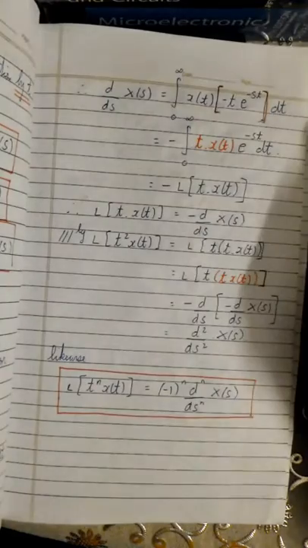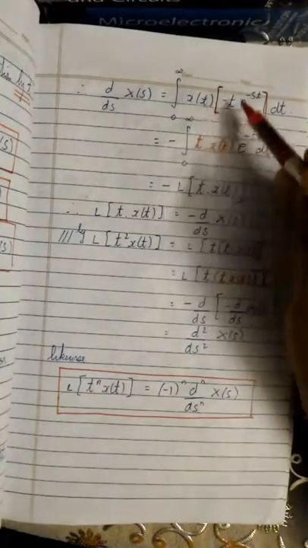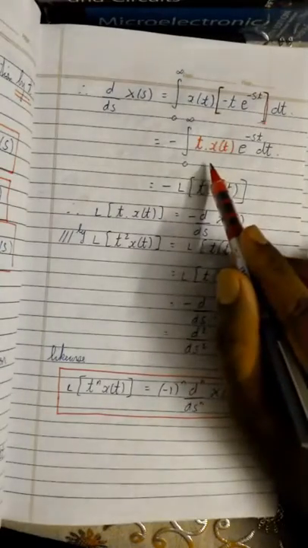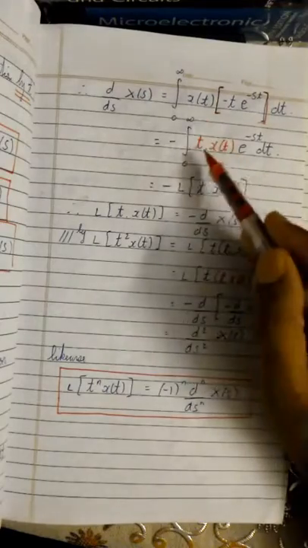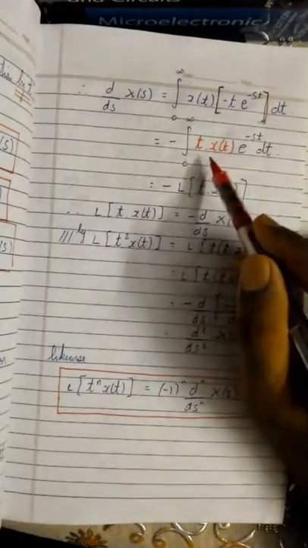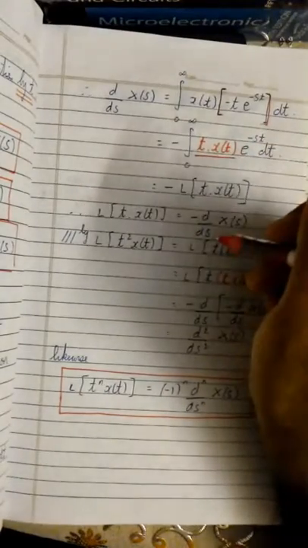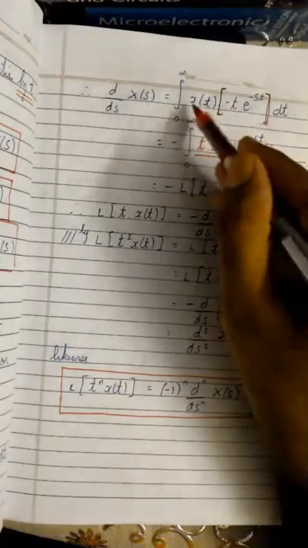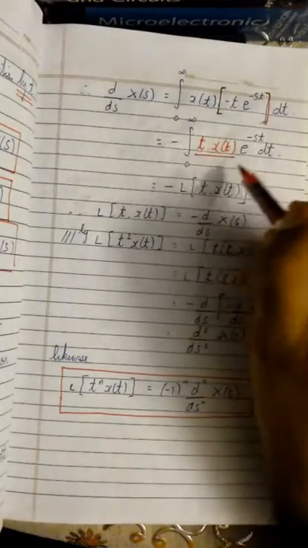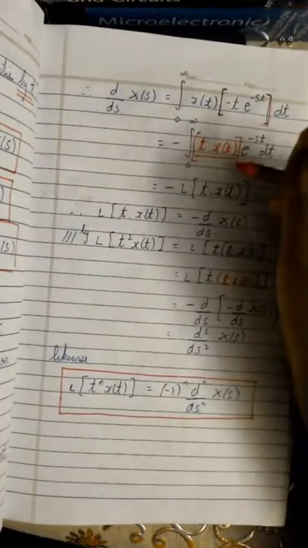Now I am going to rearrange this to make it look like the Laplace transform formula. We know the Laplace transform formula is the integral from 0 to infinity of x of t into e raised to minus st. Here, instead of x of t, I am getting t into x of t. This minus I have taken outside, and this t I have put over here. So this is nothing but the Laplace transform of t into x of t.